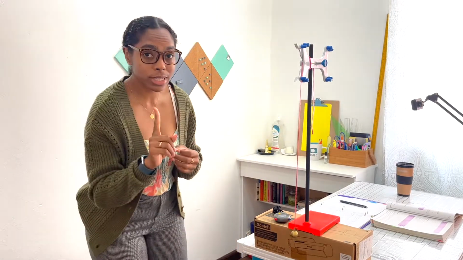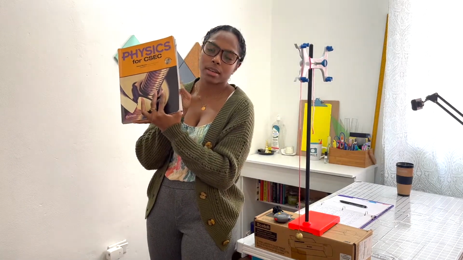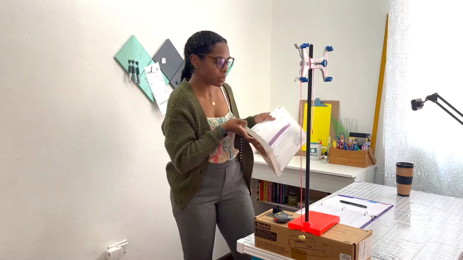Now, the procedure that I'm going to be using is coming from this book. In one of my shorts, you'll have seen that I mentioned this book has all of the lab stuff, so we're going to be using the procedure from there, but you'll see that in more detail in the next video. So let's talk about the objective first.